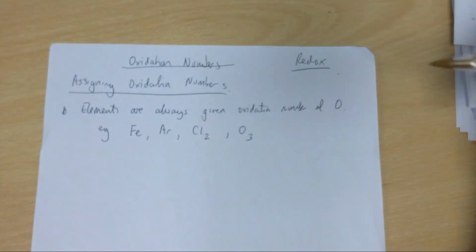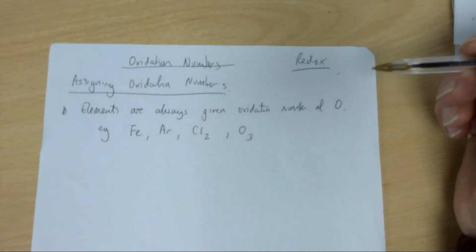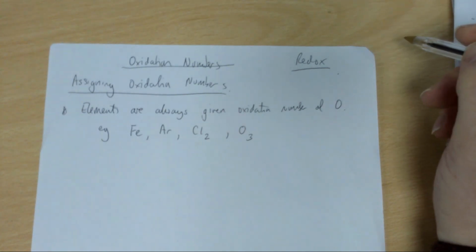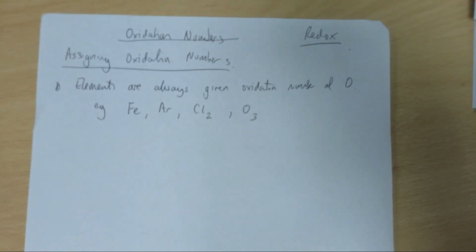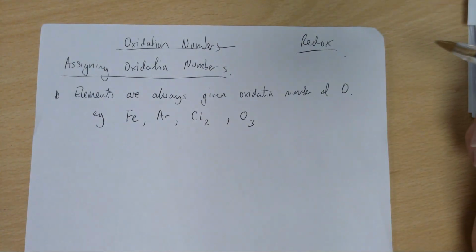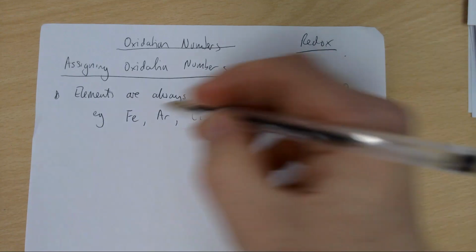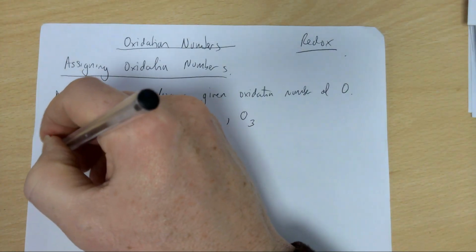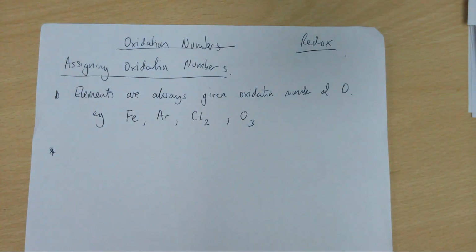We assume that all of these would have effectively a 0 charge, and so they'd have an oxidation number of 0. So all of the atoms, we're assuming they're all the same as each other, and they'd have a charge of 0 each. Okay, that's the first rule, and we'll do some practice of this in a sec.